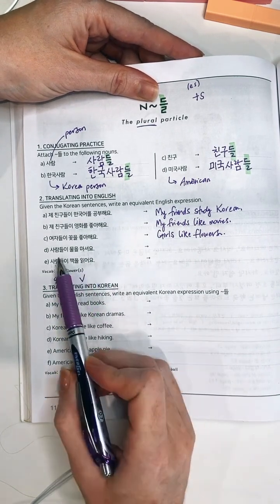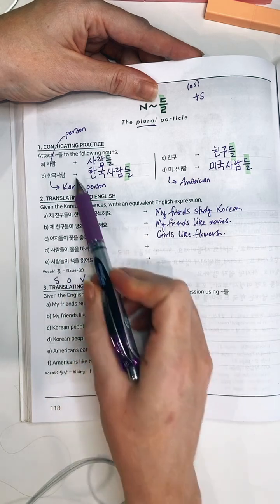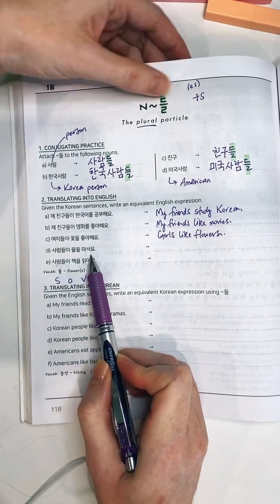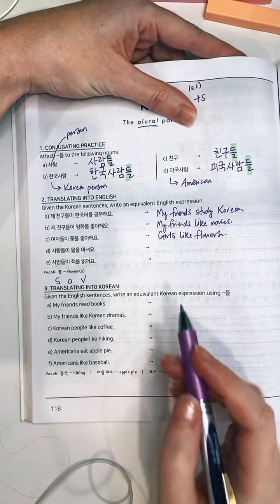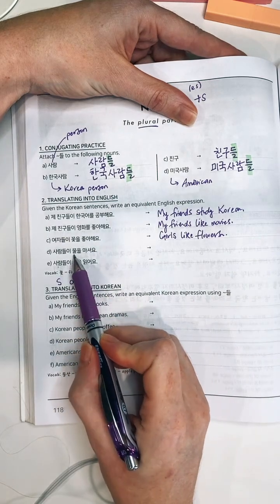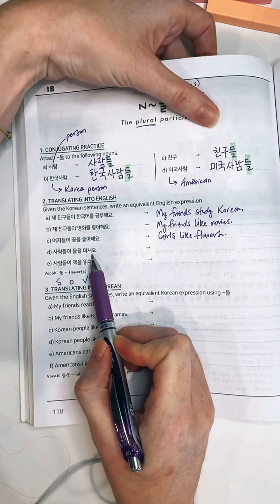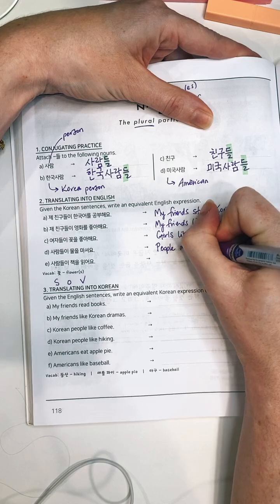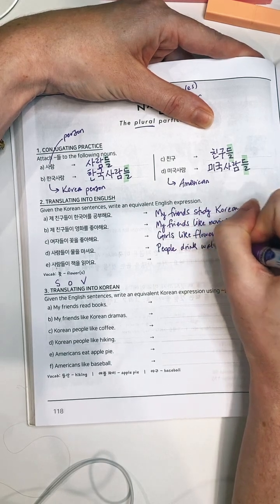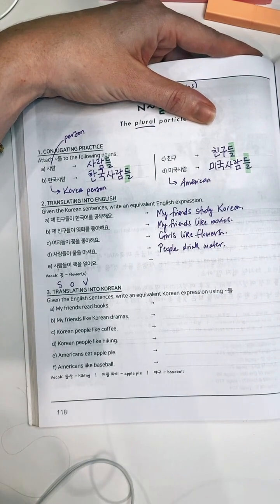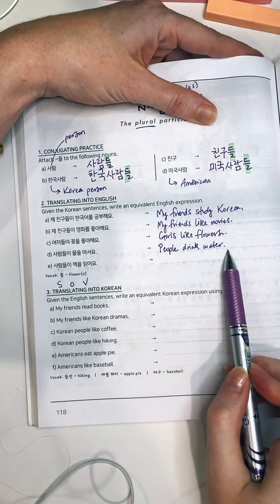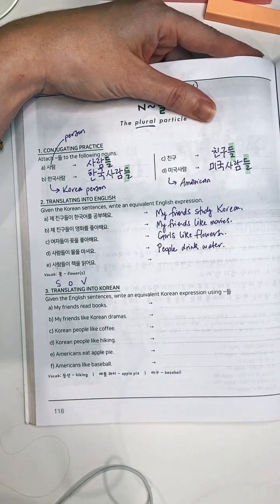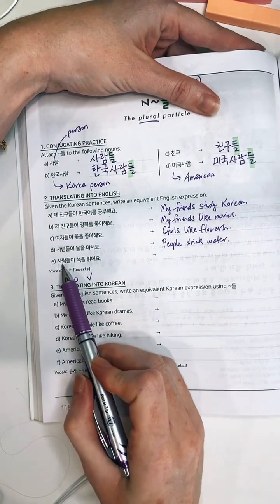사람들이 물을 마셔요. 사람들이 is people. We had that earlier. 사람들. What do people do? They 물을 마셔요. Yes, good job. People drink water. 물 is water and 마셔요 means to drink. So people or the people could be either. Korean does not have words like a and the, but it could be the people drink water or people in general drink water. Could be either one.